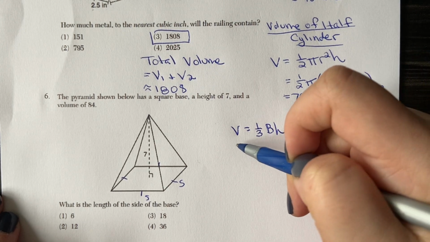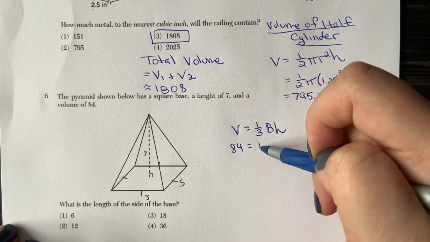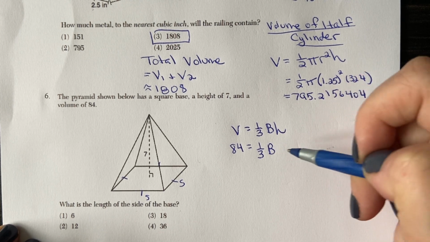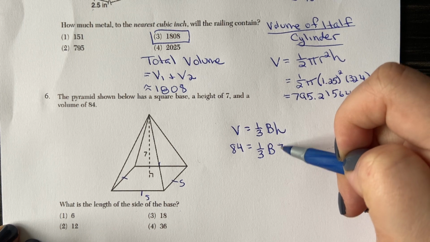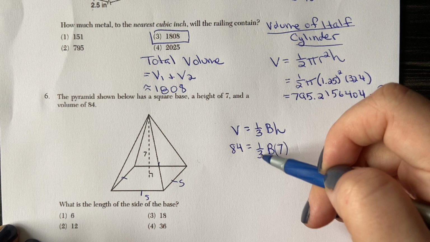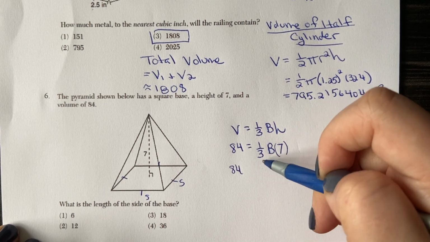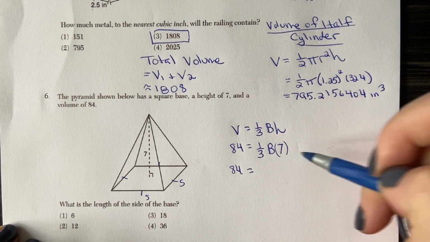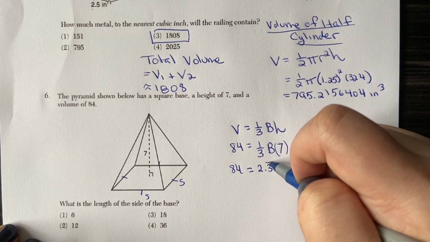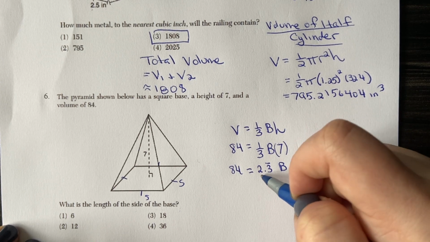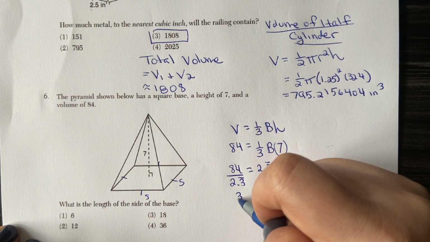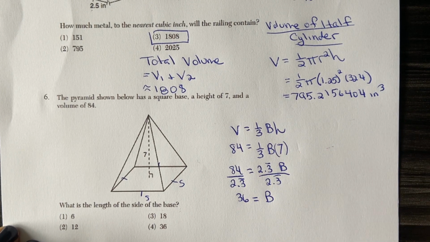They're giving you that the volume of it is 84. So we don't know big B yet. We're going to leave the area of the base as just B. We do know the height's 7 though. So what I did is I just did 1/3 of 7 first, multiplying 1/3 times 7. Again, you can multiply both sides by 3, then divide by 7. You'll get the same answer. So I got 2.3 repeated times big B, and I divided it out. And you end up getting that the base area is 36.